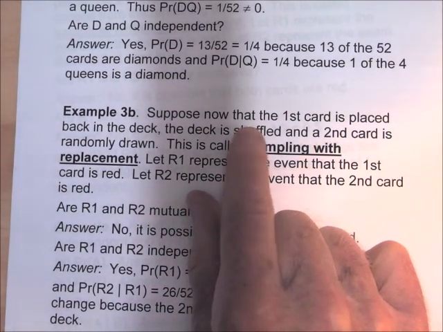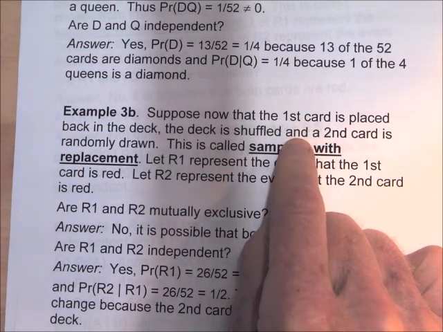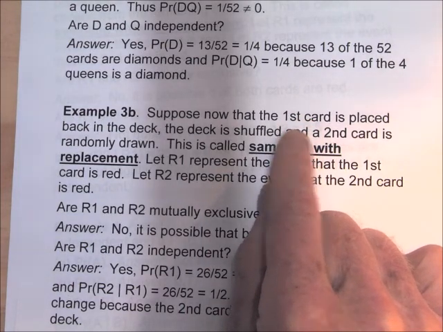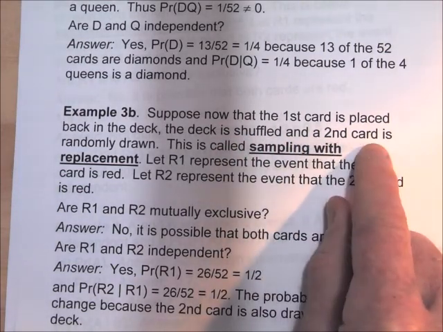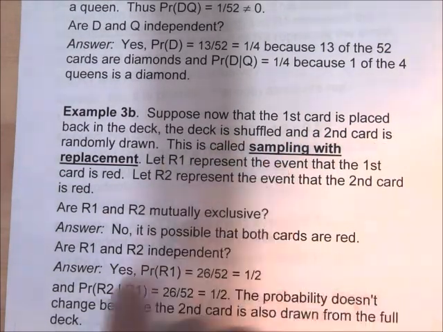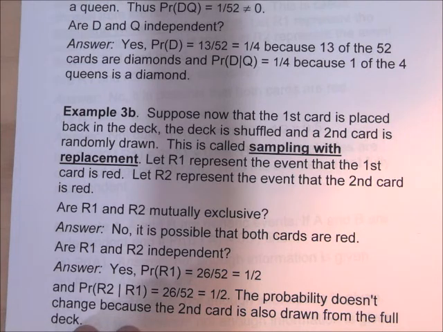Okay, continue with this example. Suppose now we draw 2 cards instead of 1 card. So the first card is placed back into the deck. The deck is shuffled, and the second card is randomly drawn. This is called sampling with replacement.